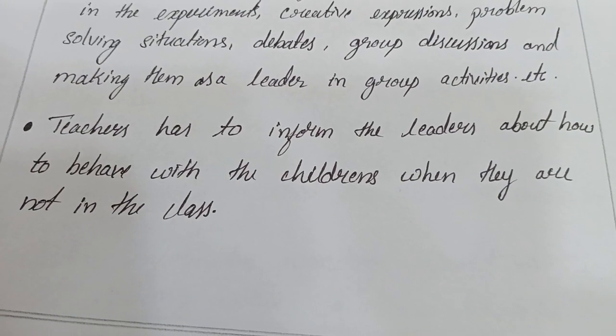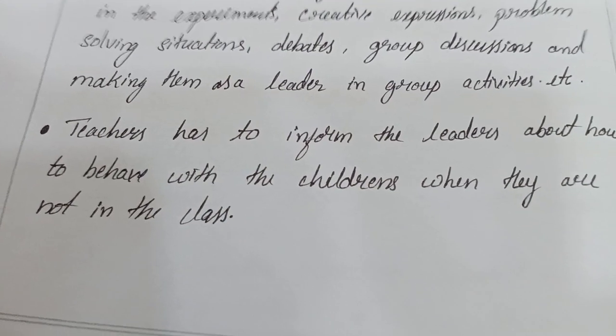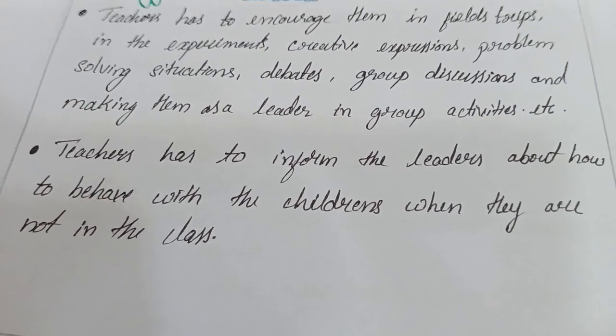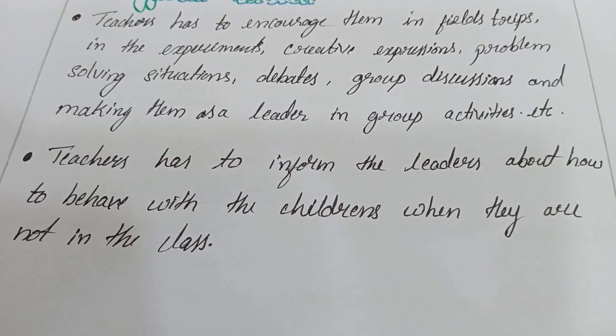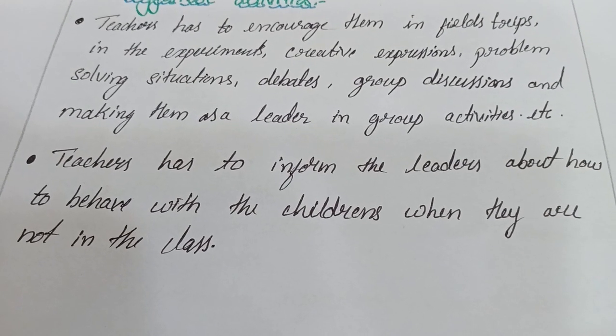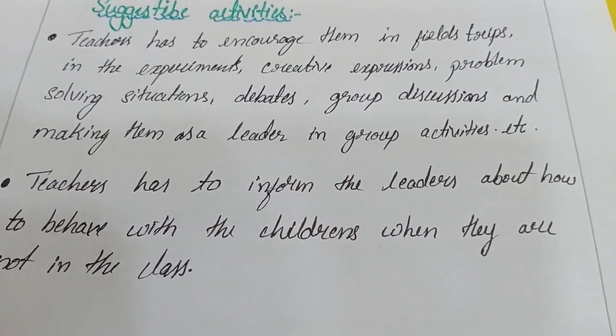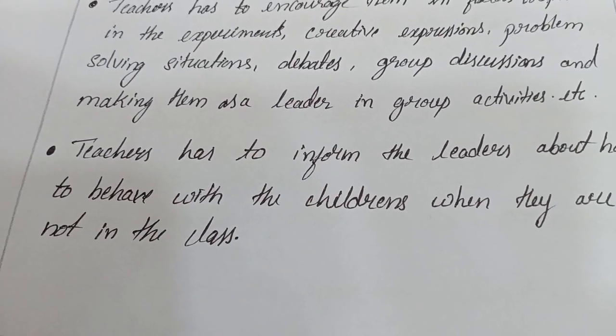Also, the teacher has to inform the leaders about how to behave with the children, how to behave with the students when the teacher is not in the classroom. These are the qualities and the activities they have to do in the classroom as a leader.